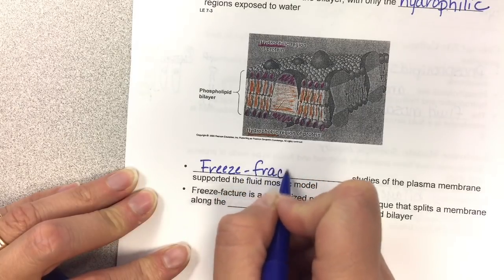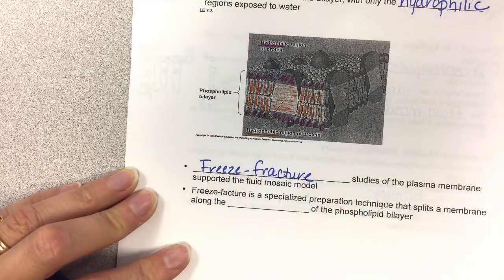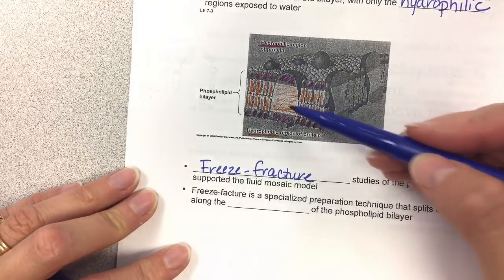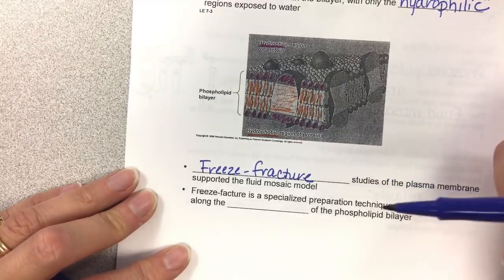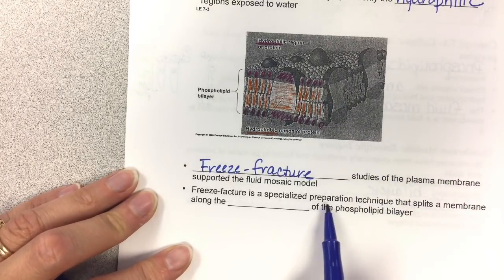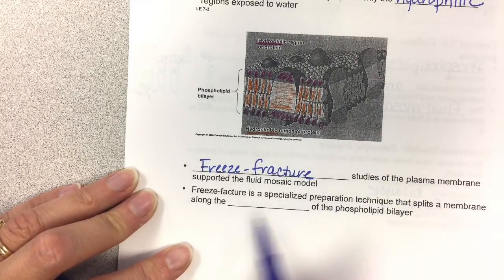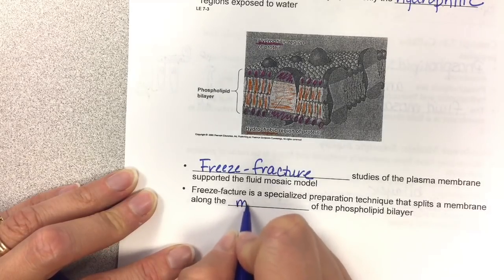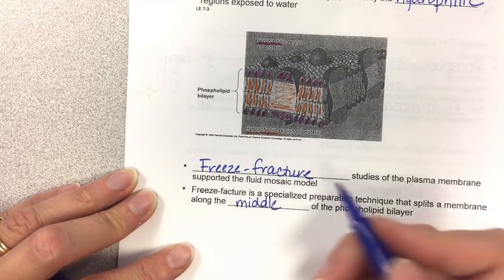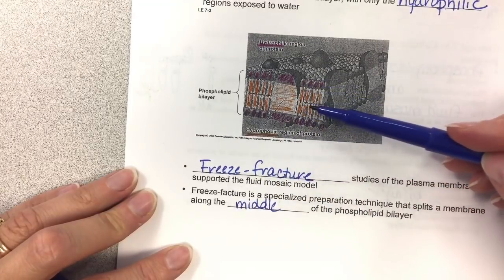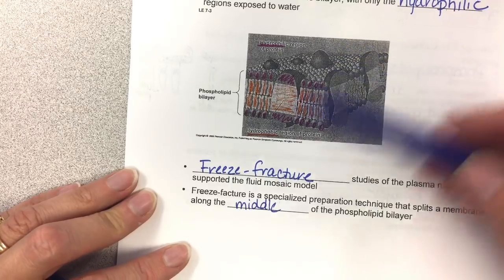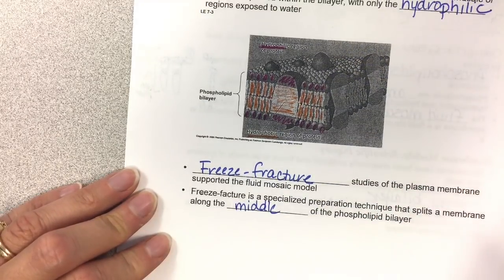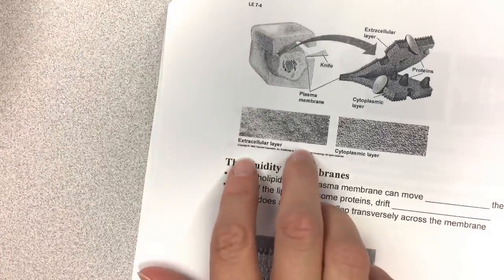So to further their study about the cell membrane structure, freeze-fracture studies of the plasma membrane supported this fluid mosaic model, that these proteins are kind of scattered around this lipid bilayer. What they did is a specialized preparation technique that splits a membrane along the middle of the phospholipid bilayer. So they freeze it, and see how there's nice two layers here, and they kind of chisel the two layers apart, so it breaks it into two layers, and they saw what was in the middle. And this is what they saw.